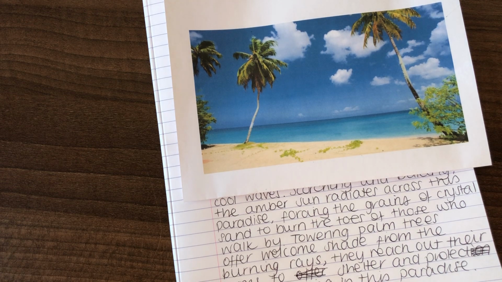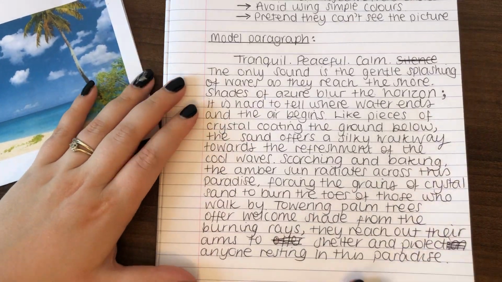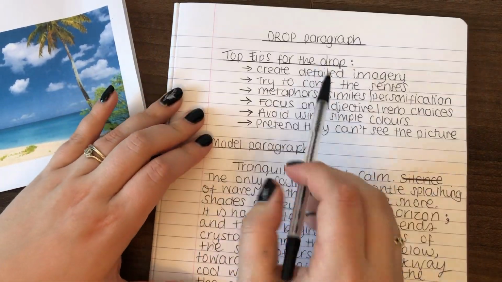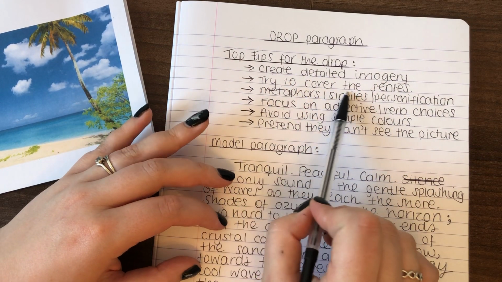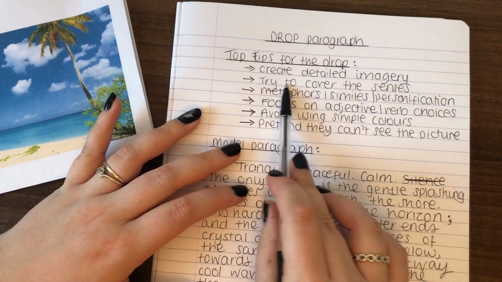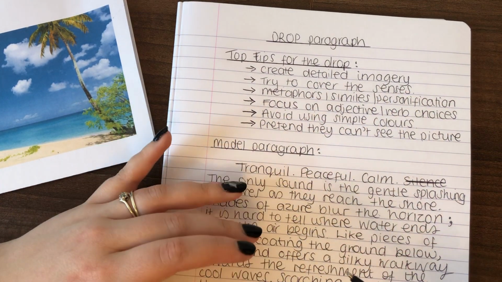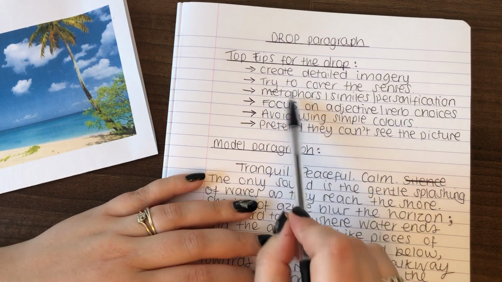Okay, so let's just have a little look at the checklist at the top. I think we're nearly at the end of the paragraph there. So I've got some detailed imagery. I've tried to cover different elements of the picture. I've covered sound, sight and feel, touch, so I think that's okay there. I don't really think there'd be anything to taste, and it probably would be a little bit clunky and silly to add it.